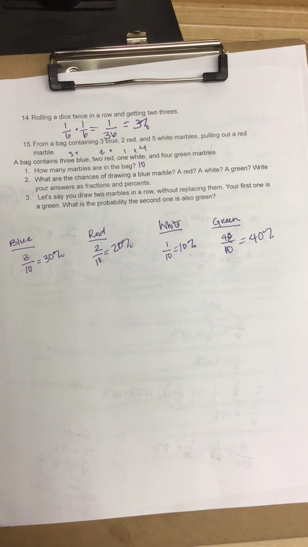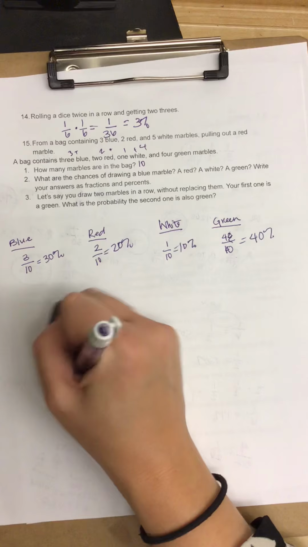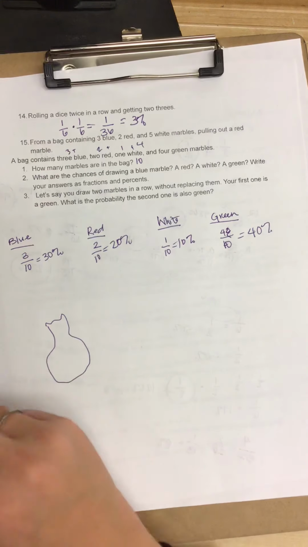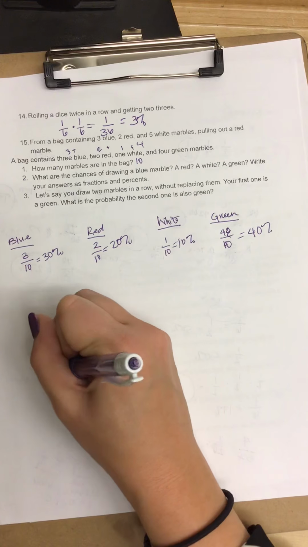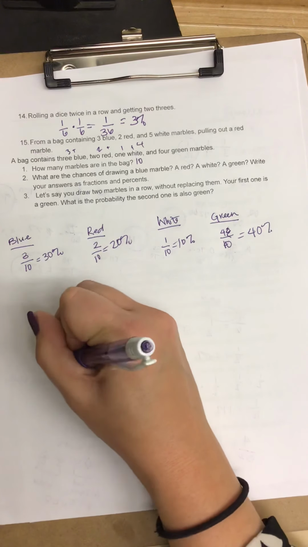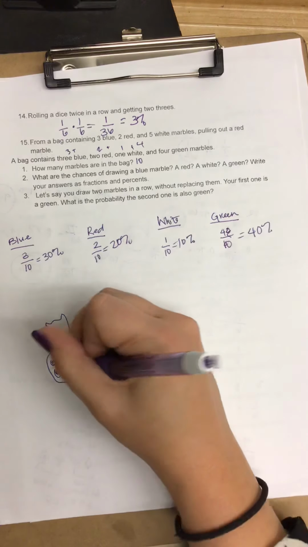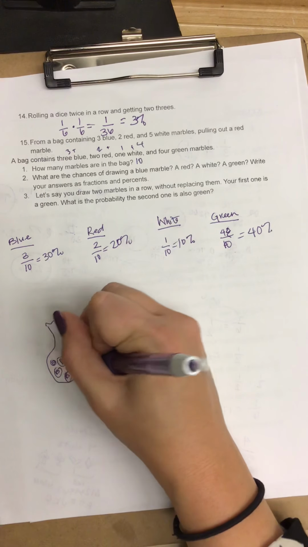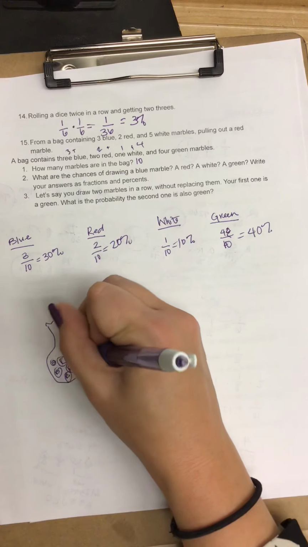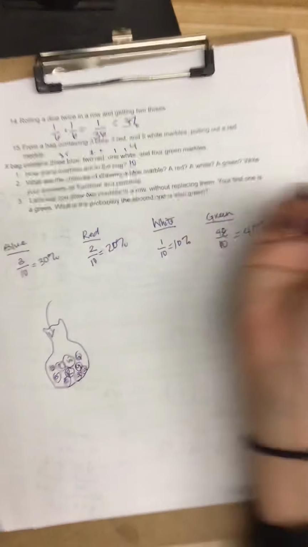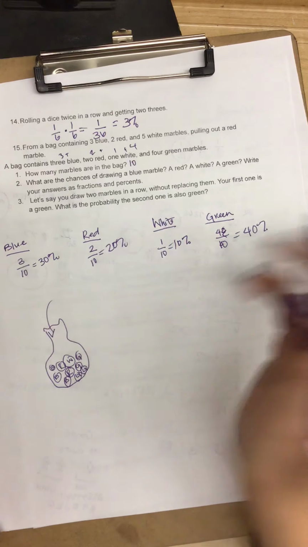And then for number 3, let's say you draw 2 marbles in a row without replacing them. All right, so your first one is a green. What's the probability that your second one is also green? So the first event already happened. So basically, I have my bag of marbles, and I got all my colors. I got blue, blue, blue, red, red. They're all mixed up though. 1 white and 1, 2, 3, 4 greens. So I pull out a green one already, and I don't put it back.